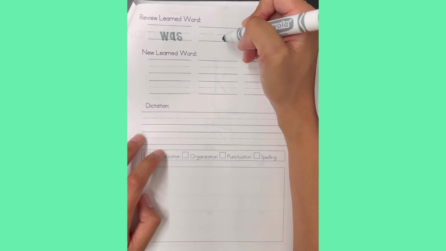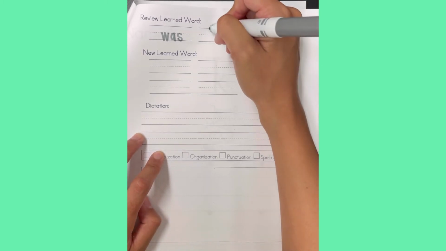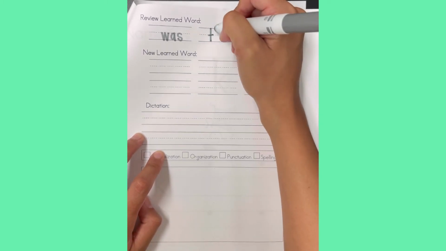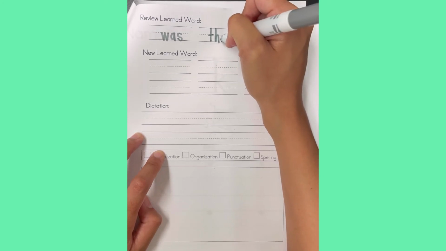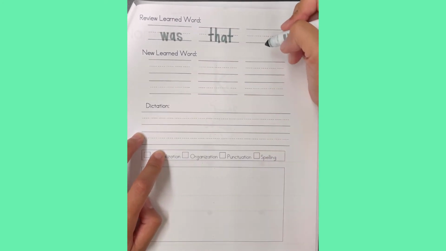W-A-S. And remember, all of these are going to be lowercase except when you do your dictation, okay? Good. Next, I would like you to write that. That. T-H-A-T. That.